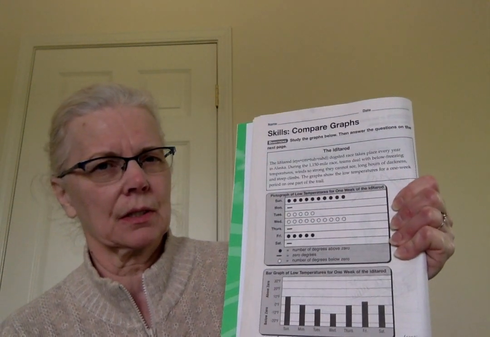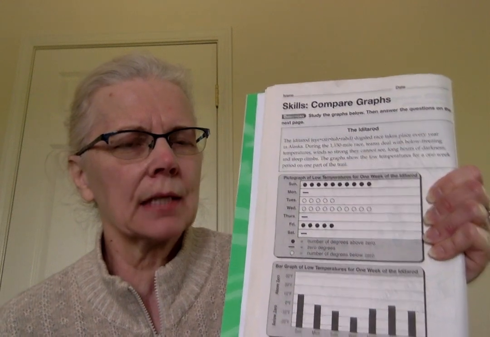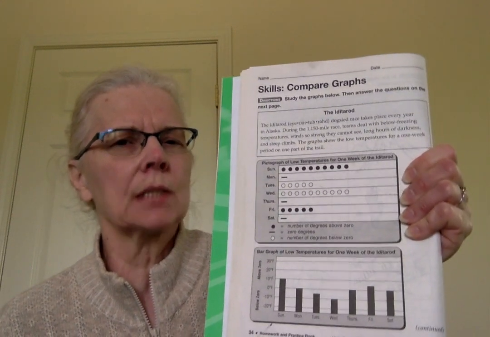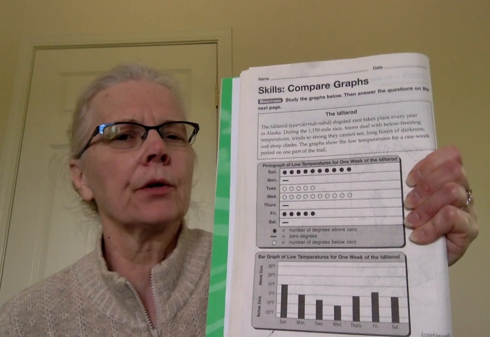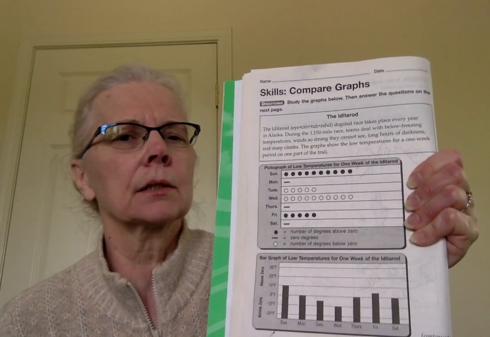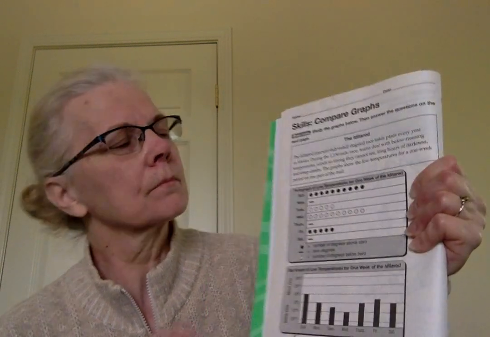Sunday and Friday. It's something about the temperatures. Those are the only 2 days that the temperature was higher than or warmer than.